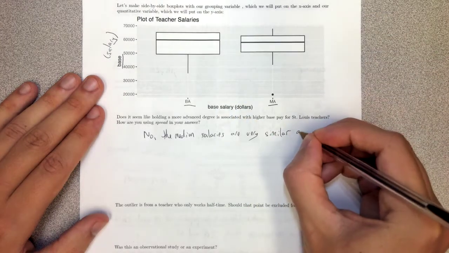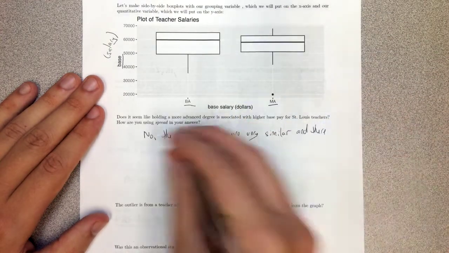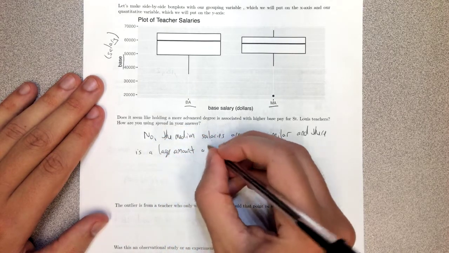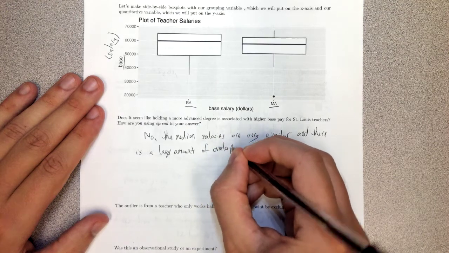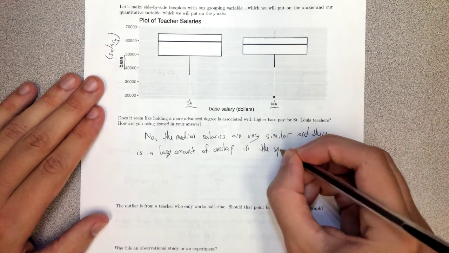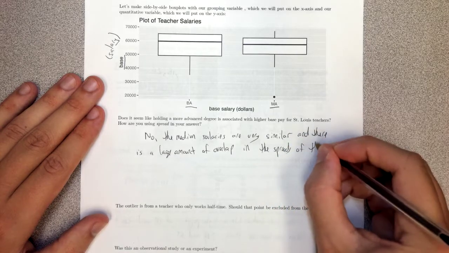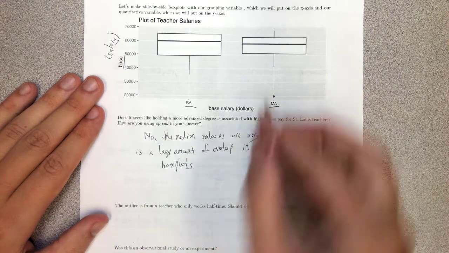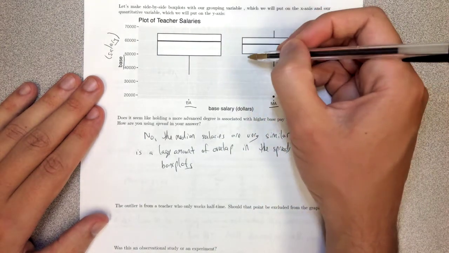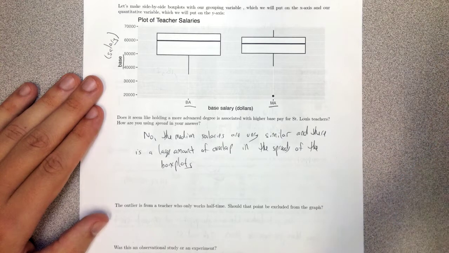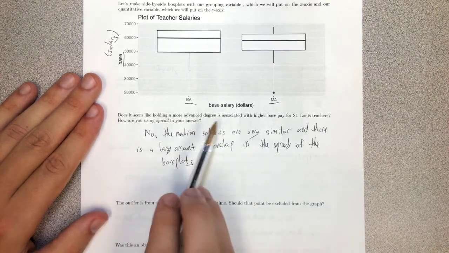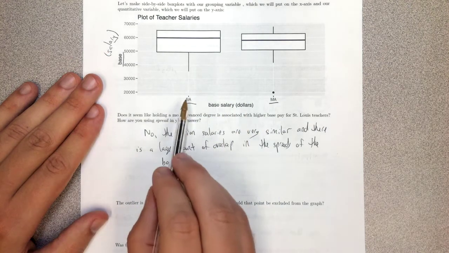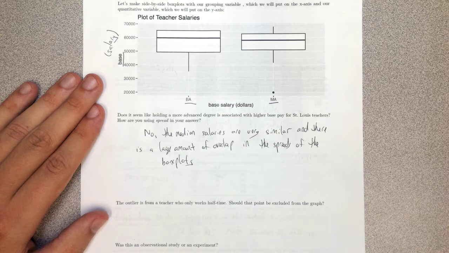So we could add that there is a large amount of overlap in the spreads of the box plots. All right, so the fact that they overlap a lot means that they're really not that different. And so that's more evidence that there isn't really an association between degree and base salary.